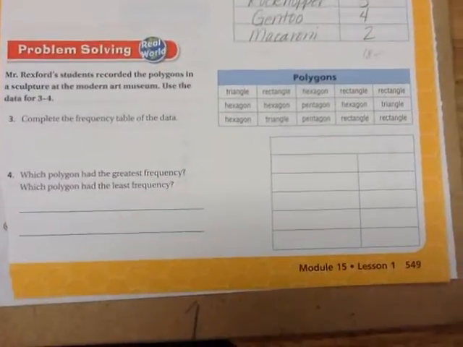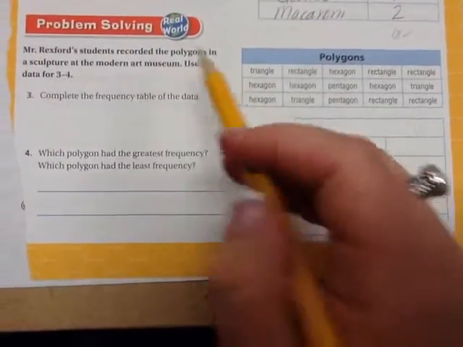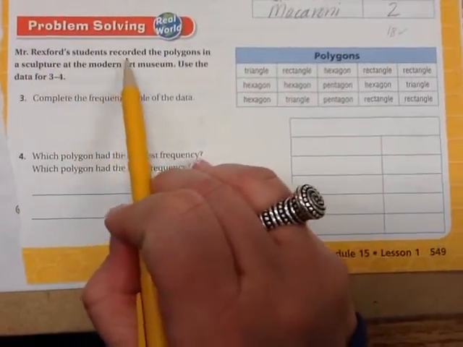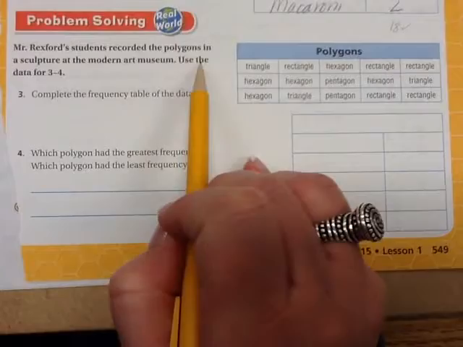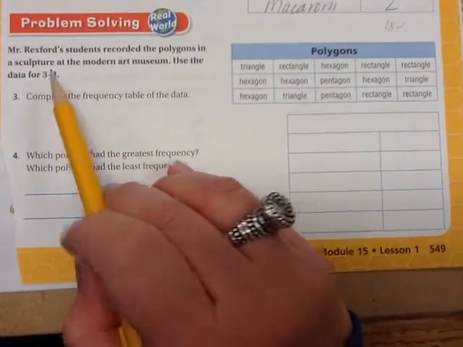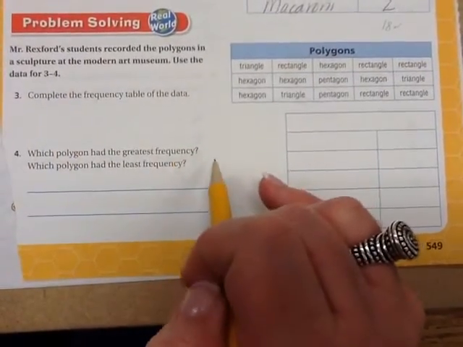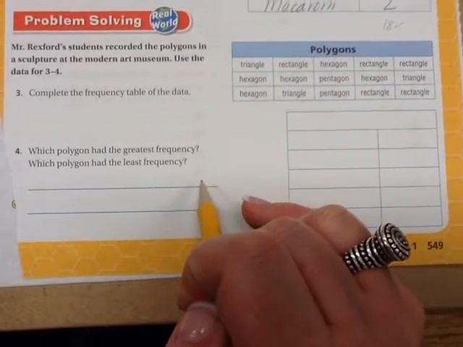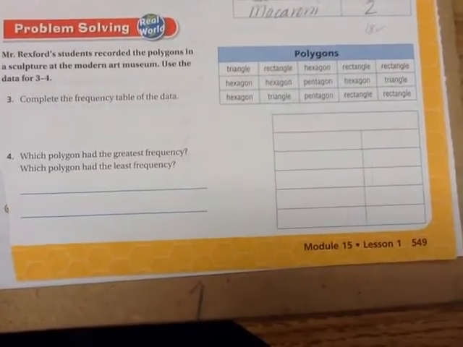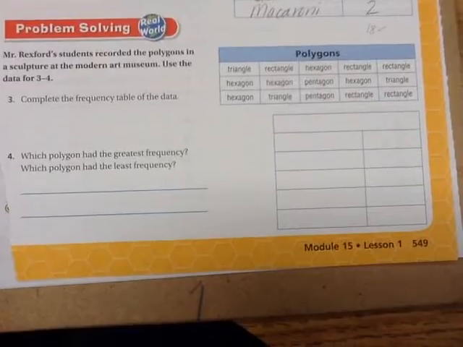Now, right here, Mr. Rexford's students recorded the polygons in a sculpture at the Modern Art Museum. Use the data for 3 and 4. Complete this frequency data table. So go ahead and complete this one and press pause, and you will check your answer with me.